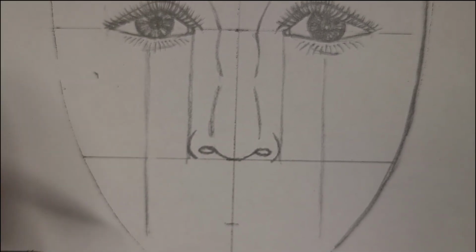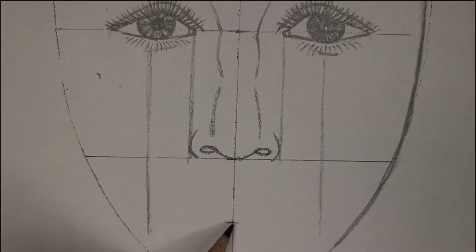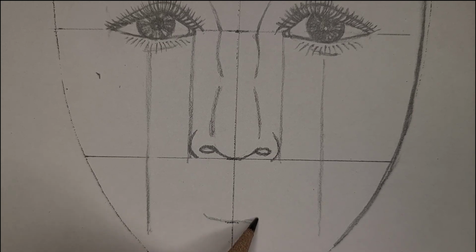Now, I mentioned before that the mouth itself, the lower lip is going to be where we're going to have this line. So this is for the bottom of the lower lip. This is not the mouth opening. Okay? Then above that, we've got the mouth opening.